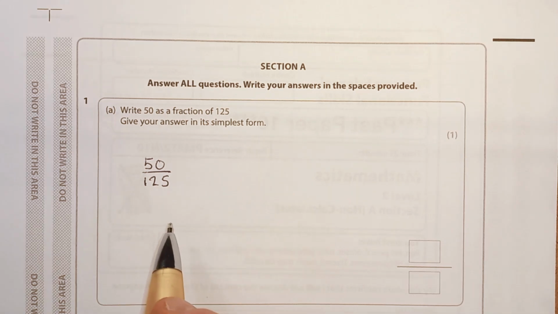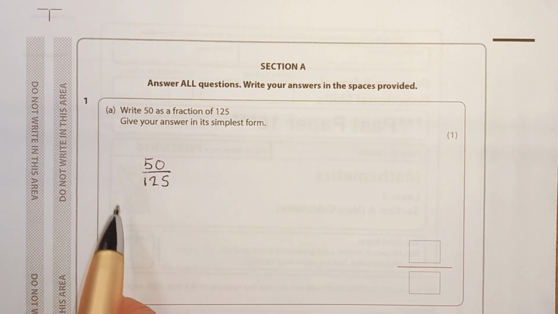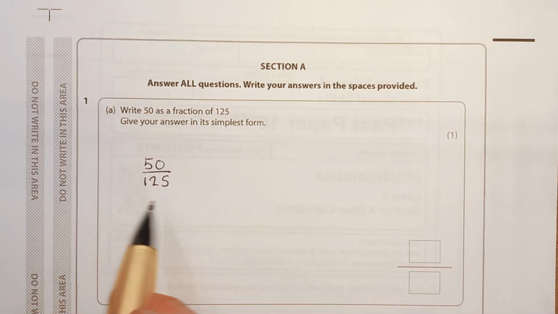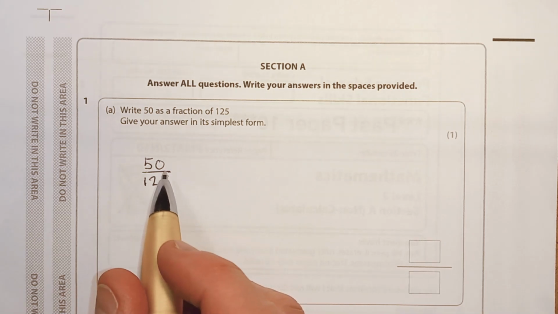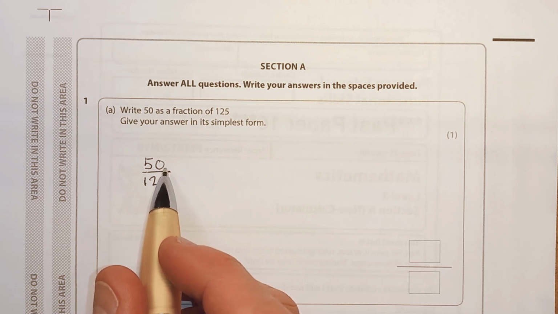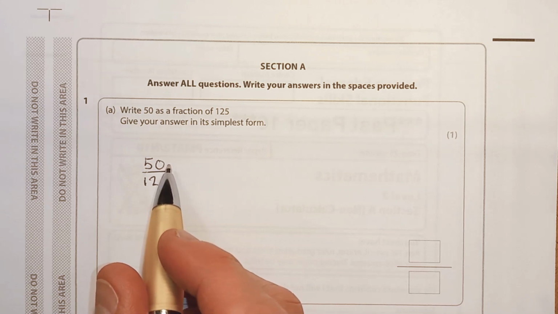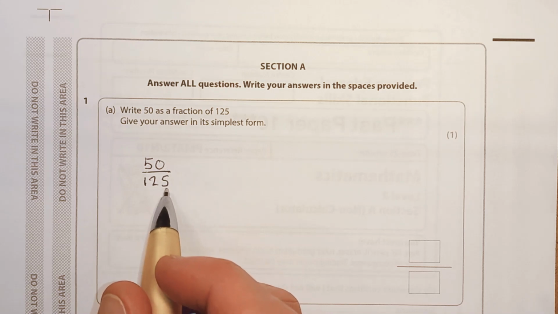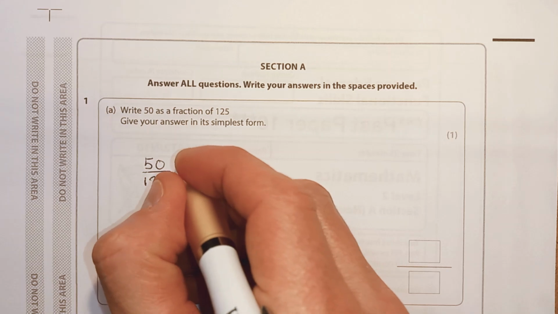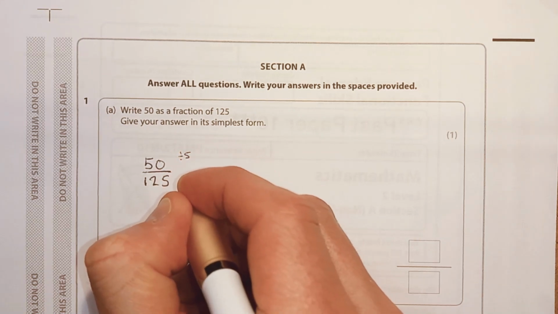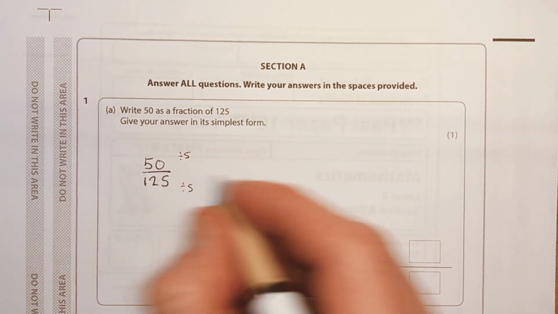So we're looking for common factors. So that's numbers that go into both 50 and 125 without any remainder. Well, I know that if a number ends in a 0, that means it's divisible by 10, which means it's also divisible by 5. And this number is ending in a 5, so that must be divisible by 5 as well. So let's divide both of them, the top and the bottom, by 5.